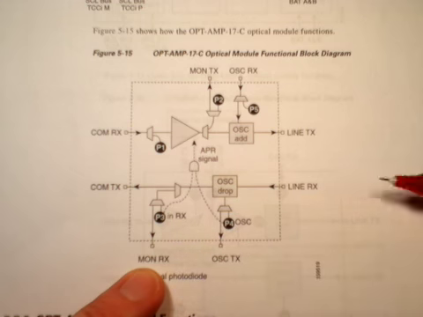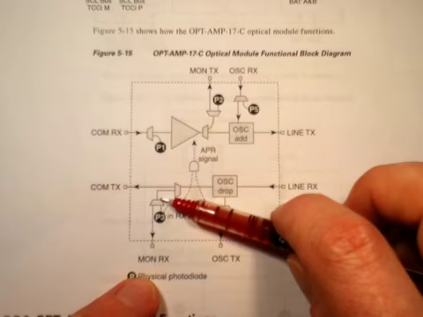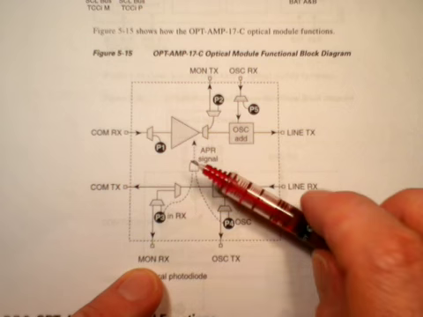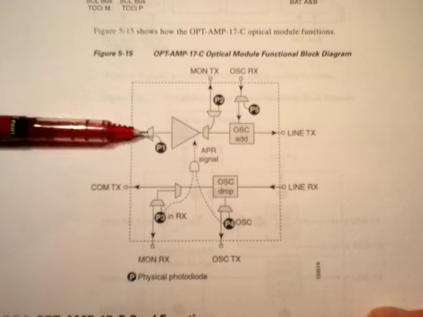Okay, so finally, most of the signal after we drop the service channel is going to go straight on through here. A little bit of it comes off so that we can monitor it, and some of it is also used for the feedback. On the other side, we have the COM RX, the COM receive.